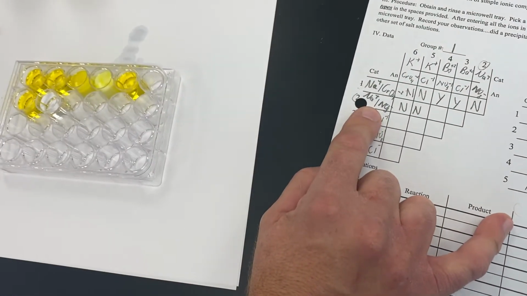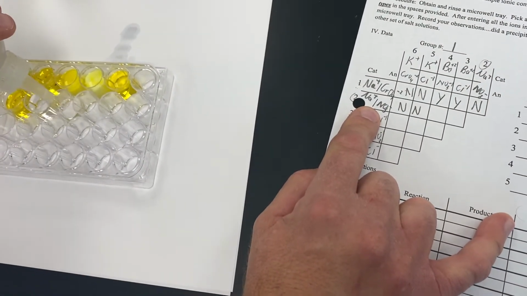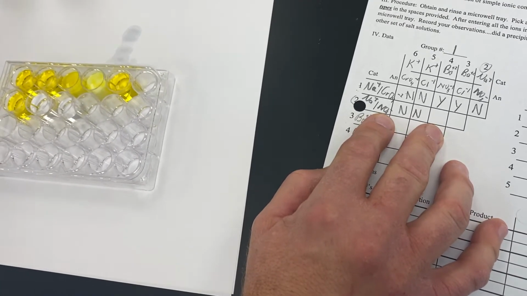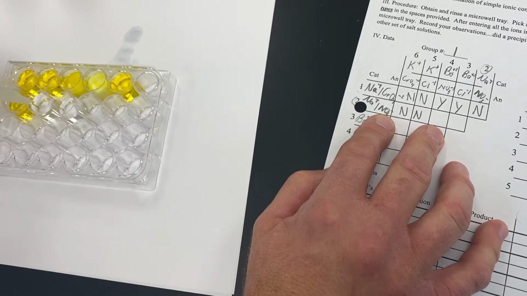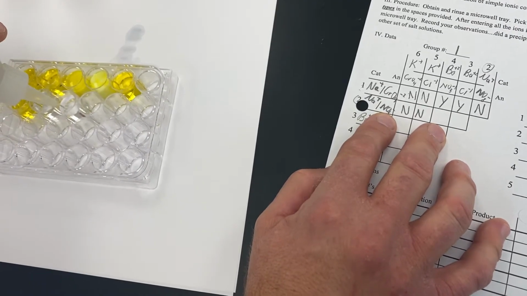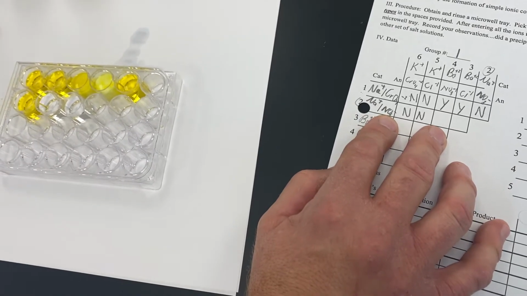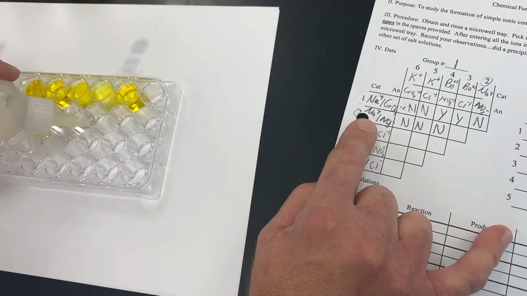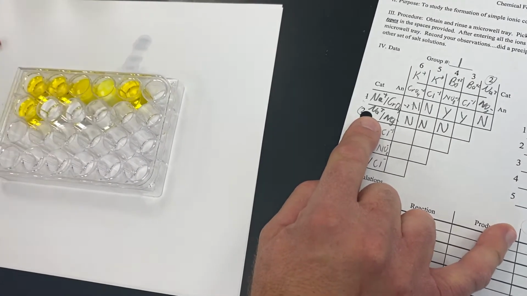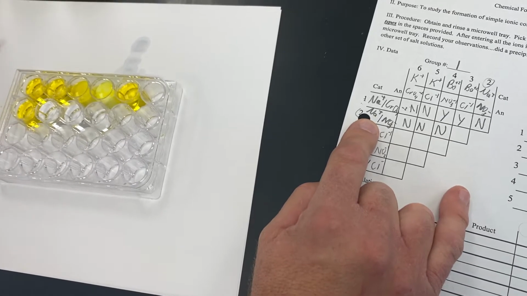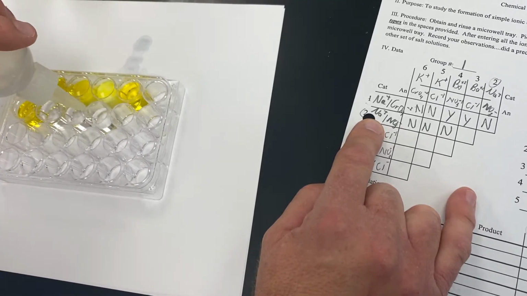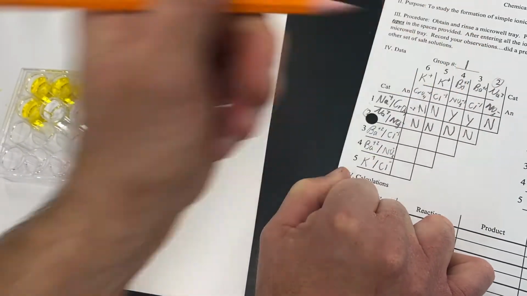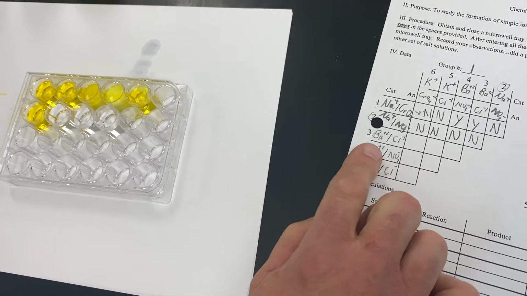Our next combination then will be sodium nitrate, and we will react that with barium nitrate. Like so. And notice that that is also clear and colorless, meaning we did not form a precipitate. And then finally, we are going to go sodium nitrate, and we are going to react that together with barium chloride. And that also remained clear and colorless. So we did not form any precipitates in that set of reactions.